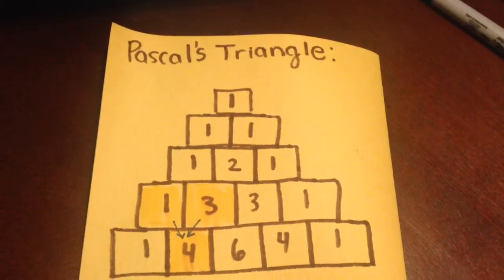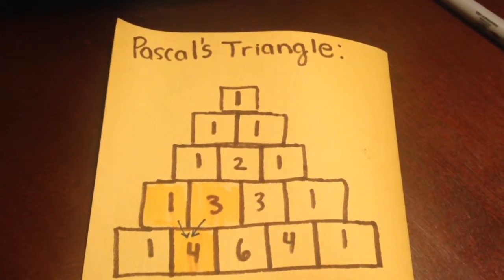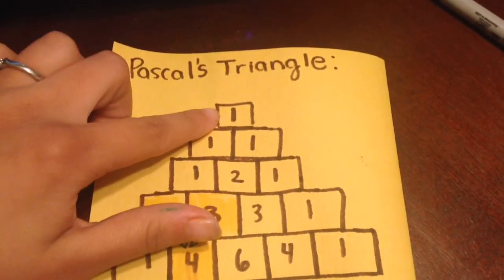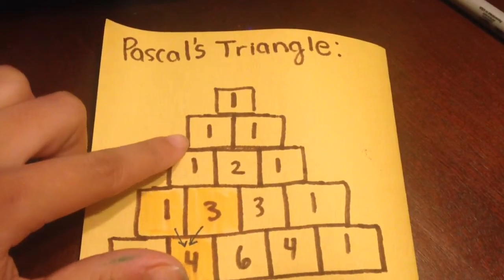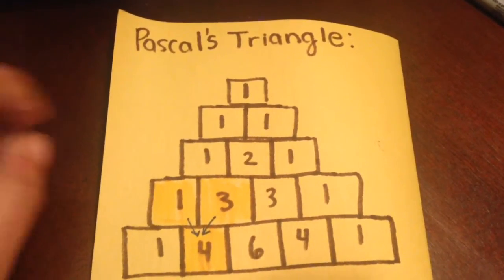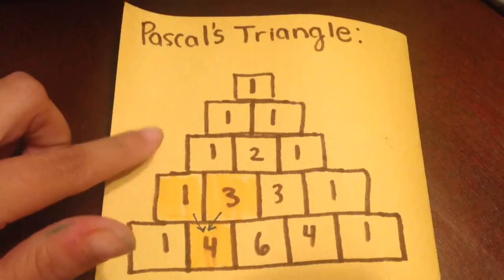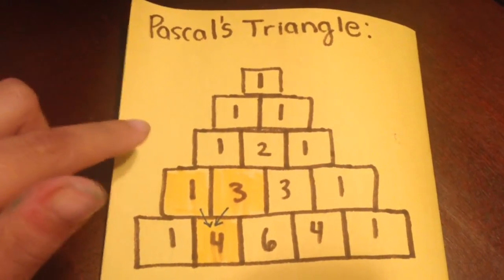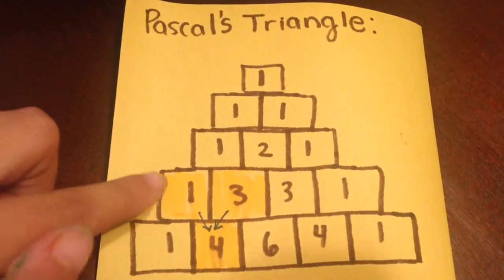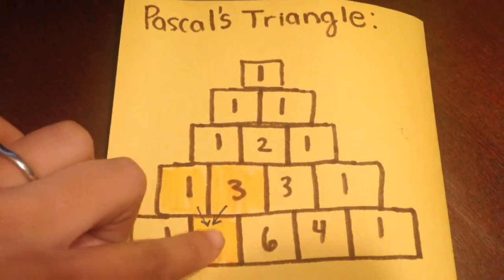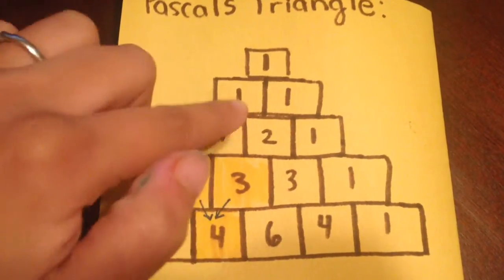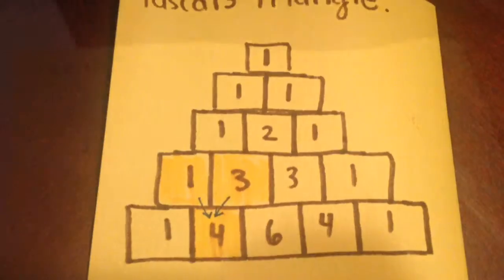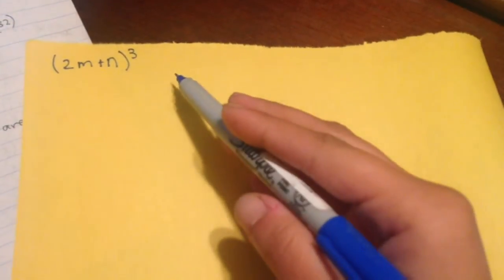Pascal's triangle. To build up the triangle, start with ones, and then continue placing numbers below in a pattern. Each number is the two numbers above it added together, except for the edges, which are all 1. So 1 plus 3 is 4. 3 plus 3 is 6. 1 plus 2 is 3, and so on. So this is our original problem.